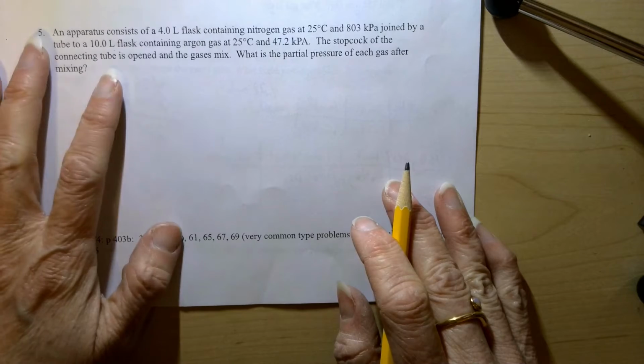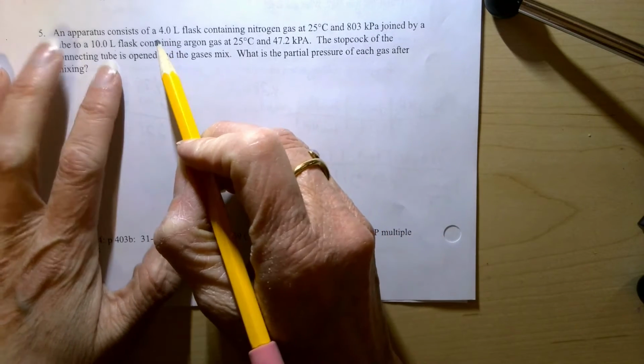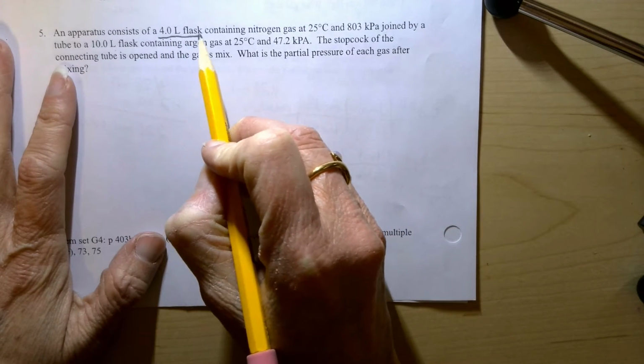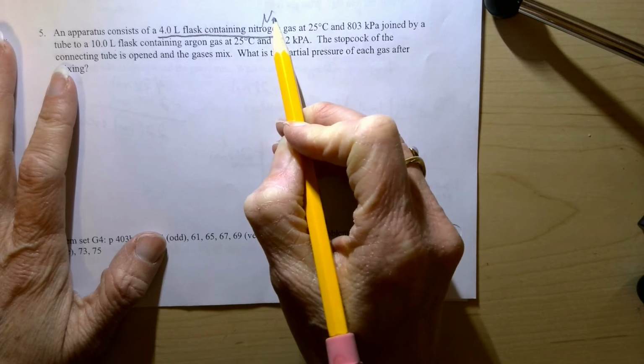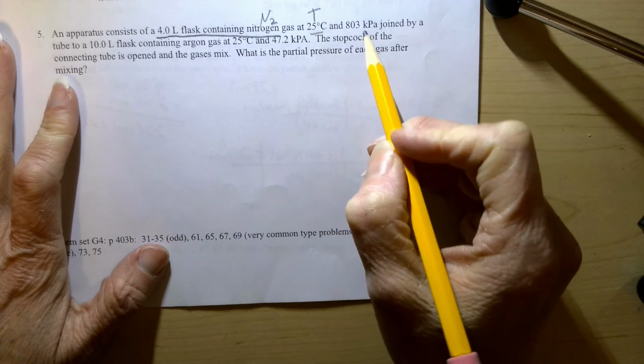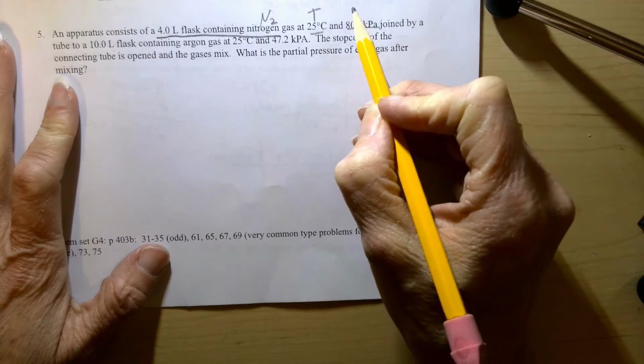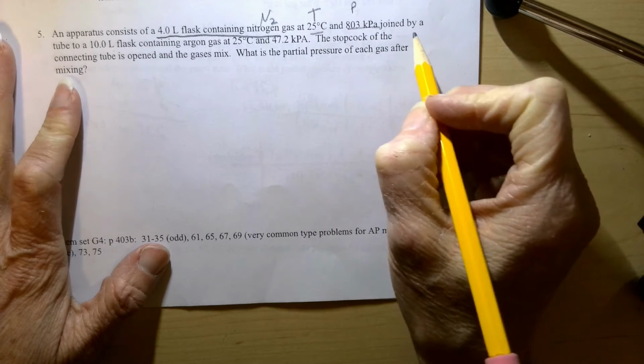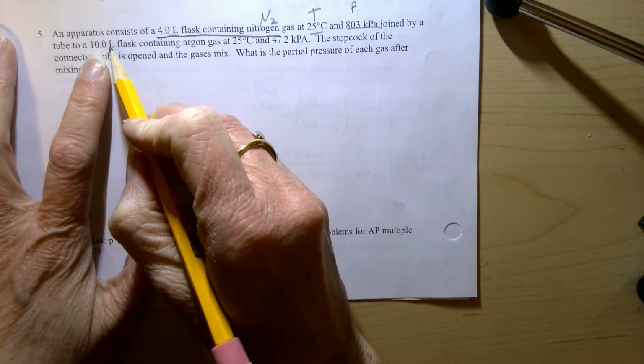Alright, this problem is going to use mole fraction. So we have an apparatus consisting of a 4-liter flask containing nitrogen. Remember, that's a diatomic at 25 degrees Celsius. So I have a temperature, 803 kPa, which is a pressure, joined by a tube to a 10-liter flask.